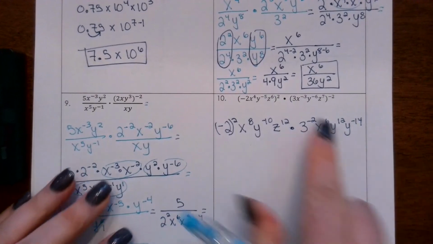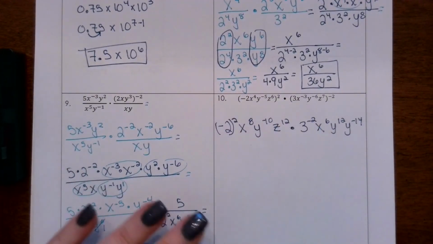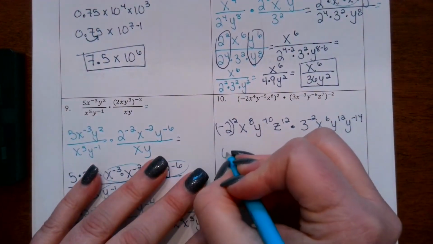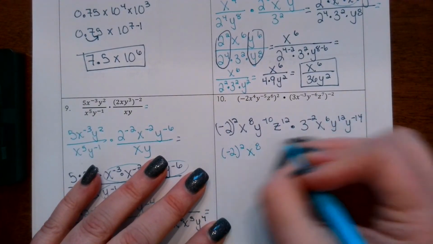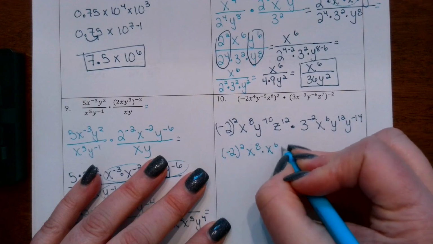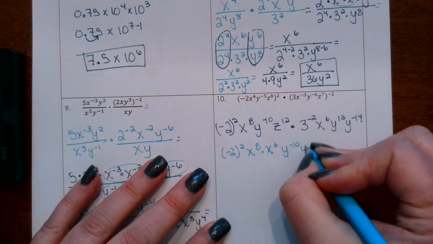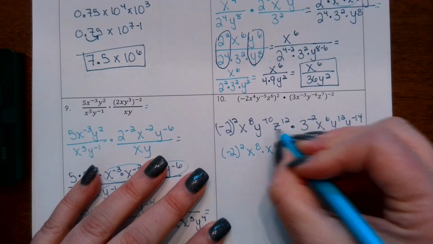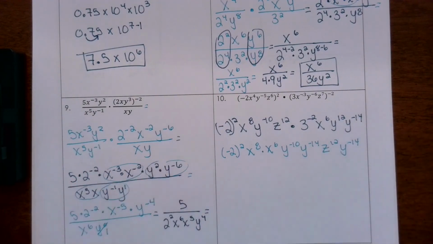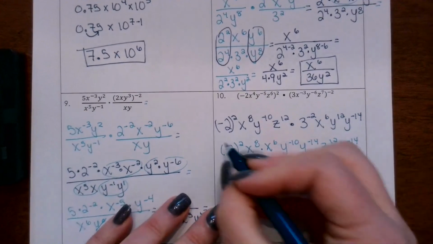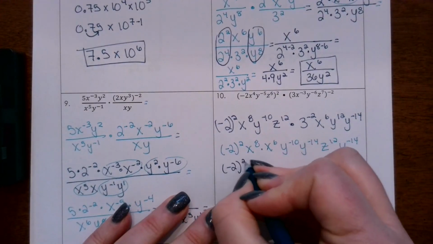Let's now put all the things together. I am going to do negative 2 squared, x to the 8th. I'm going to move x to the 6th, y to the negative 10th, y to the negative 14th, z to the 12th, z to the negative 14th. Going to combine my bases. Negative 2 squared.